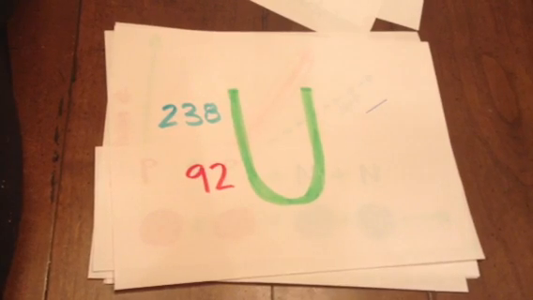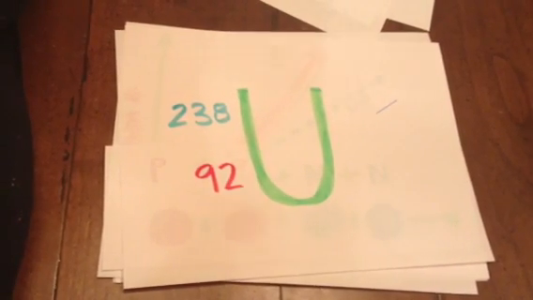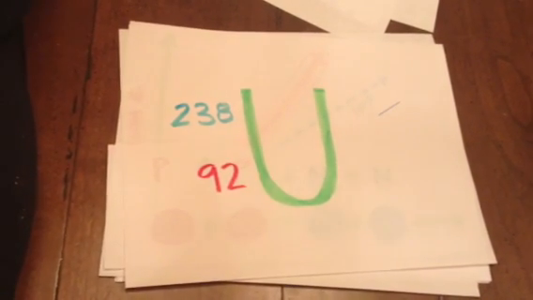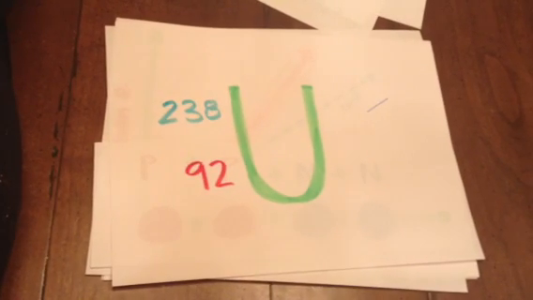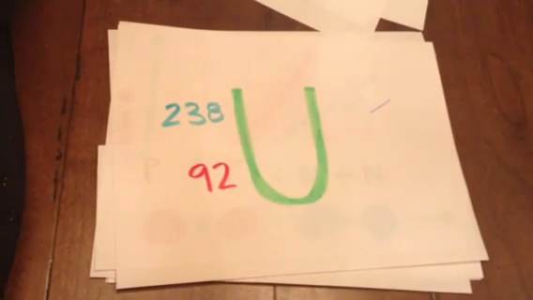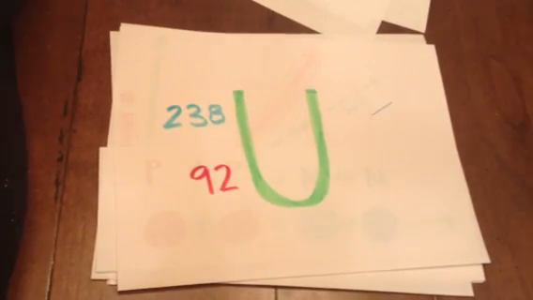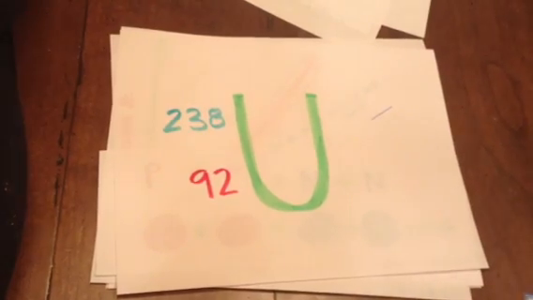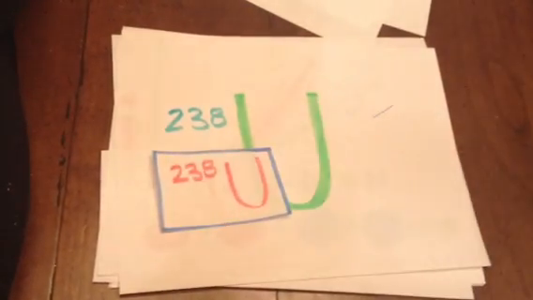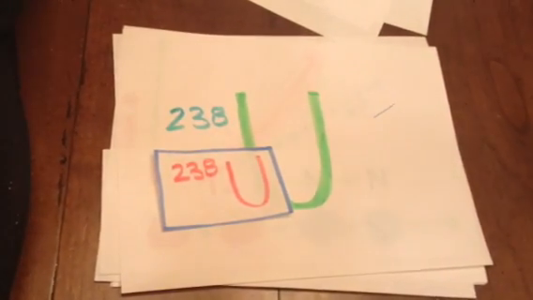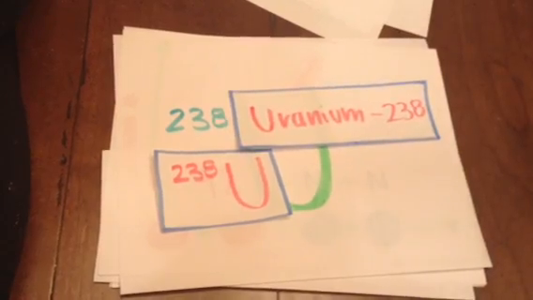Here's an example of the representation for uranium. Uranium's atomic number is 92. Uranium has 92 protons and 146 neutrons, so its mass number is 238. Uranium can also be described or written as uranium-238.